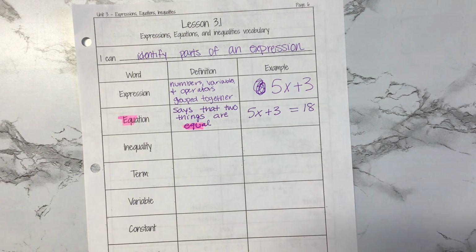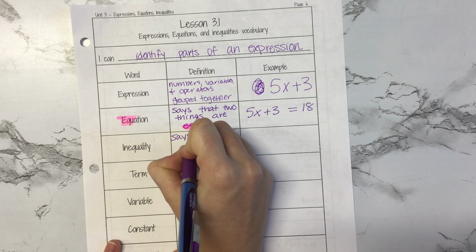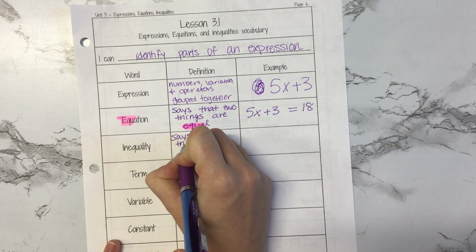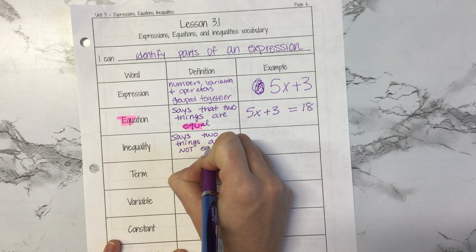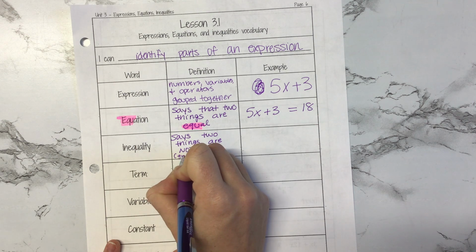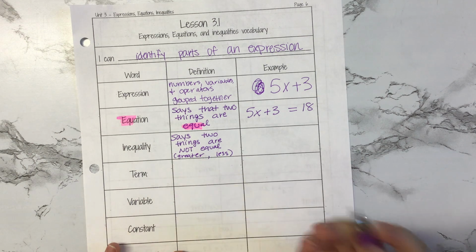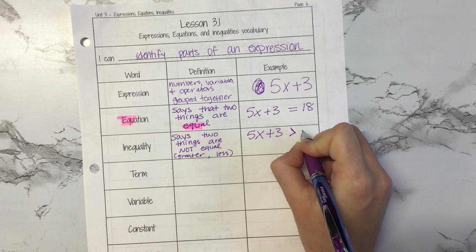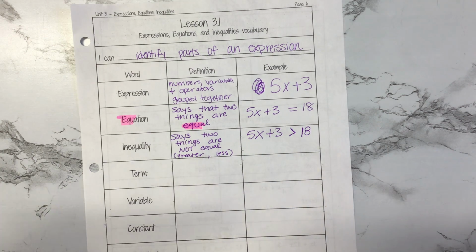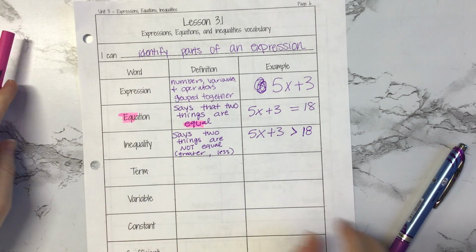An inequality is like an equation, but it says that two things are not quite equal, like greater than or less than. So an inequality would be 5x plus 3 is greater than 18, because they're not equal, one's bigger.